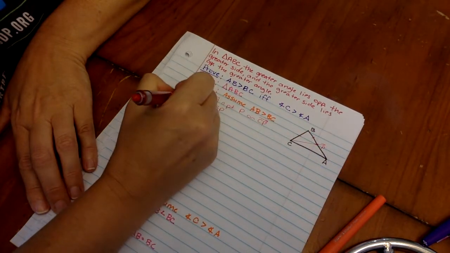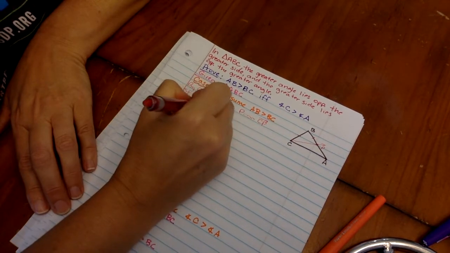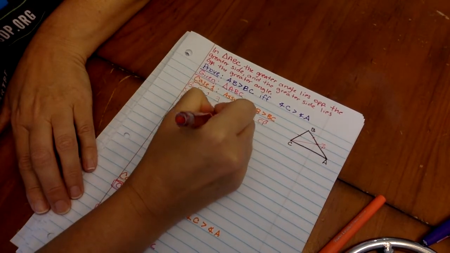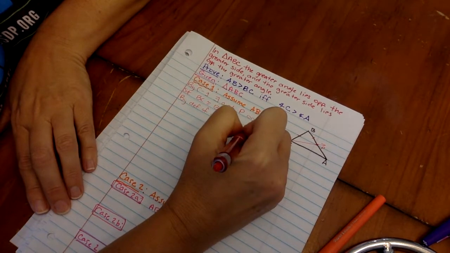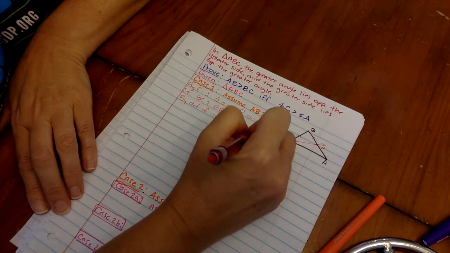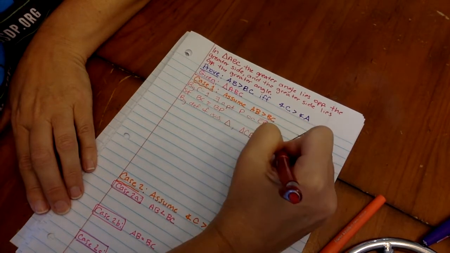Well, by definition of an isosceles triangle, we have that triangle CBP is isosceles.